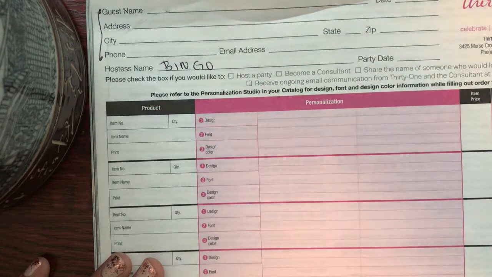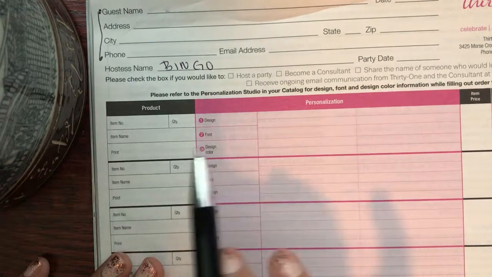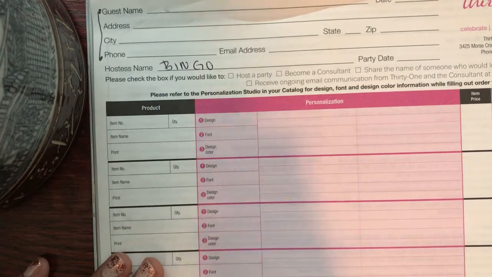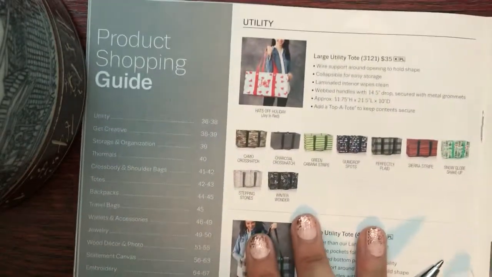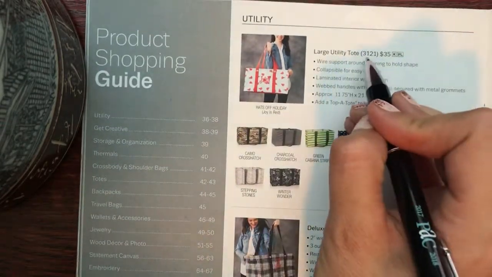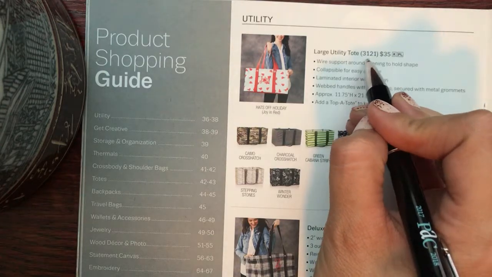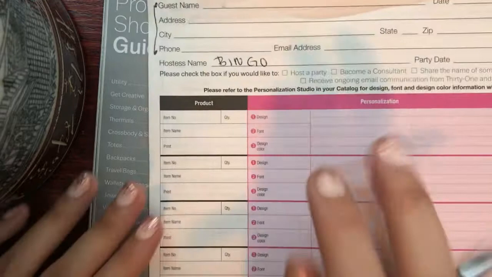Now, when it comes time for her to fill out this part, she may have a little trouble, and so she may do it, or what I recommend is that you fill this part out. Now, the product is the item number. The item number, when you look on the catalog, is right here. It's like a little 4-digit number. So let's just say she's going to order the large utility tote. So that item number is 3121.